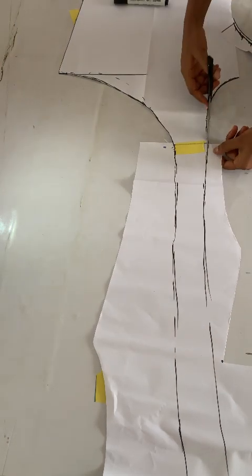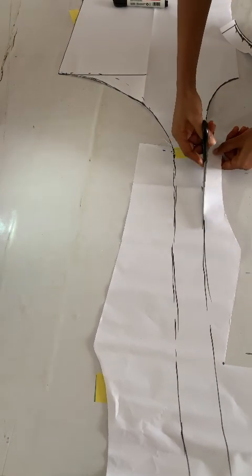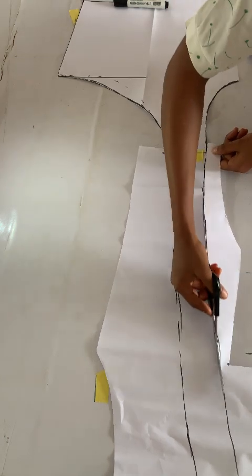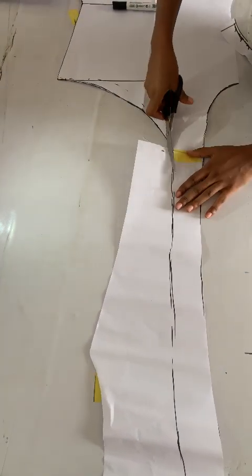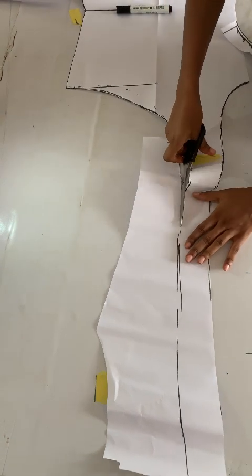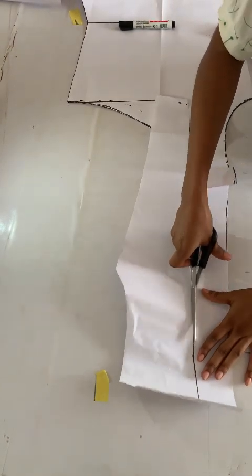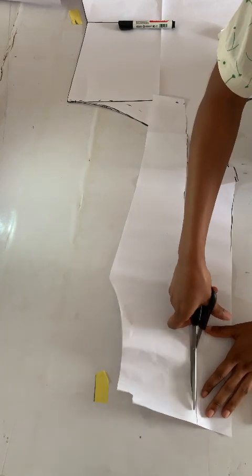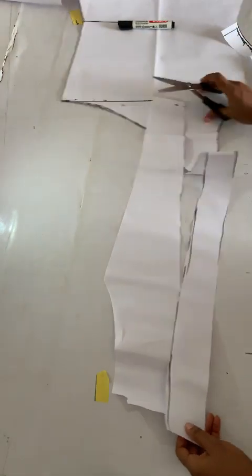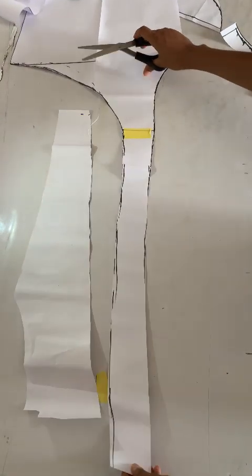And go ahead and cut it out. And make it 30 inches long, 35 inches long. It just depends on what you want.